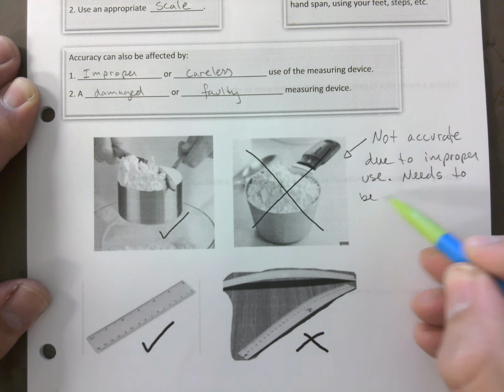Second example, ruler. This ruler is good. What's wrong with this ruler? I tried my best. Can you see that it's warped? So not accurate, because the ruler is warped or damaged.